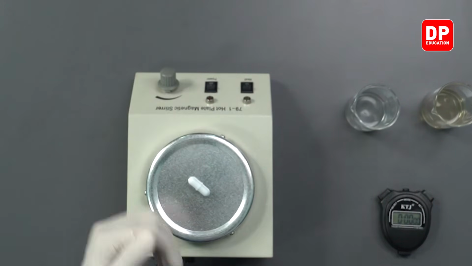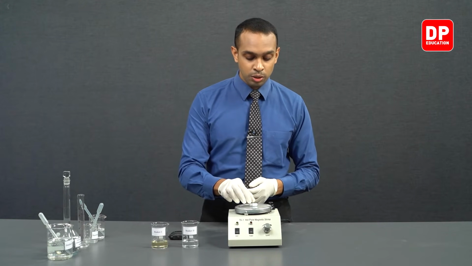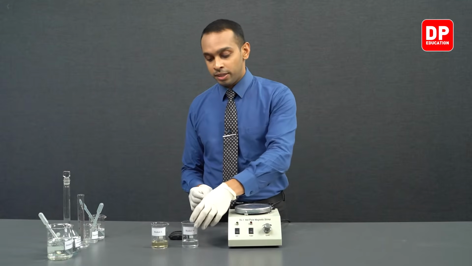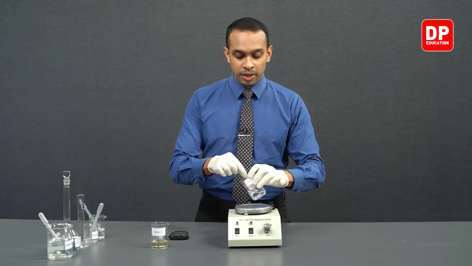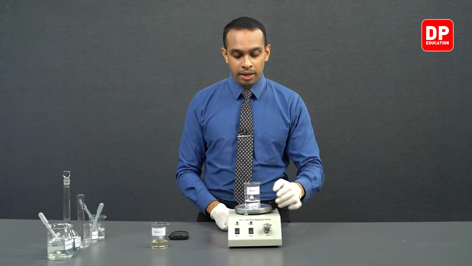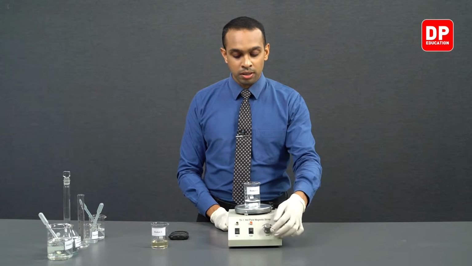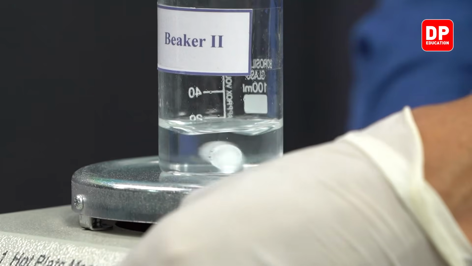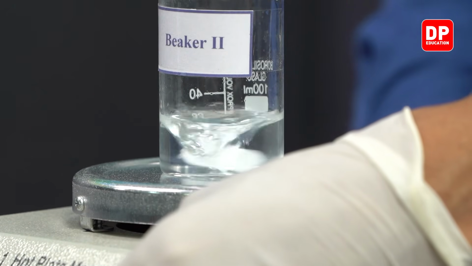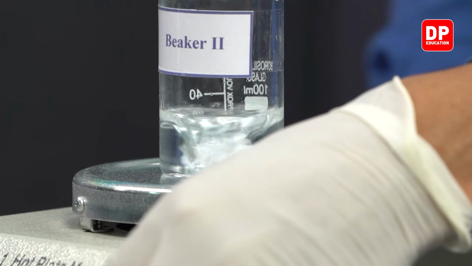So this will allow the correct mixing of the solution. So we can now take this magnet and place it in our beaker 2, and then we can turn on the magnetic stirrer. You can see the contents in beaker 2 are now being mixed really well.